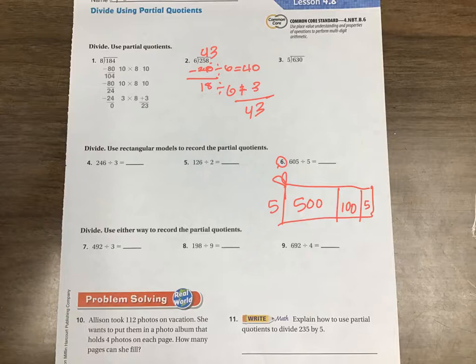So what if I break it up into 5 over here and 100 here? Do those all add up to be 605? Do I know those facts pretty well? Yeah. Sure, I do. So remember, area model is this times that.